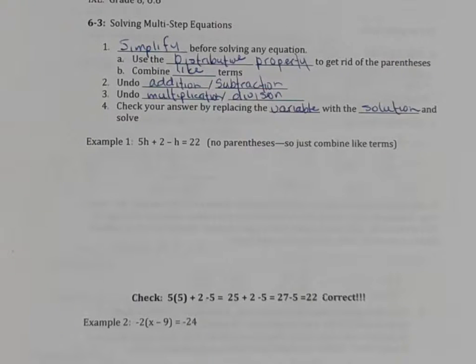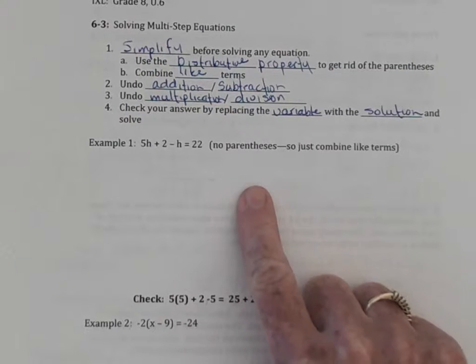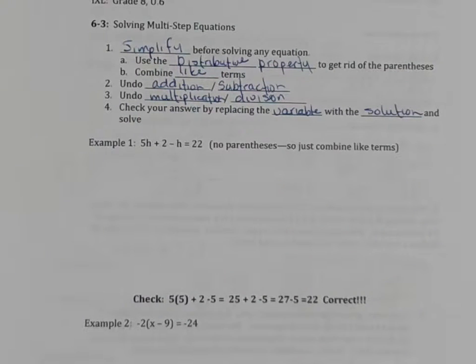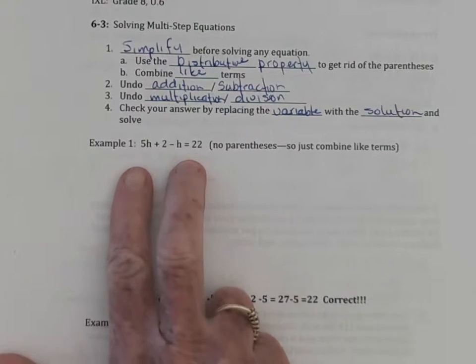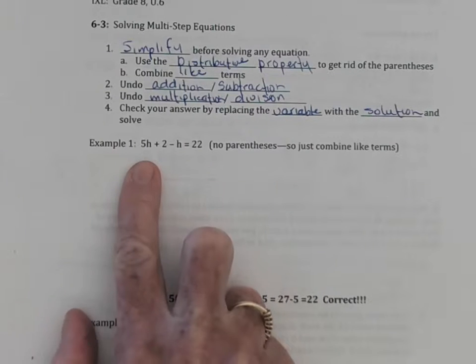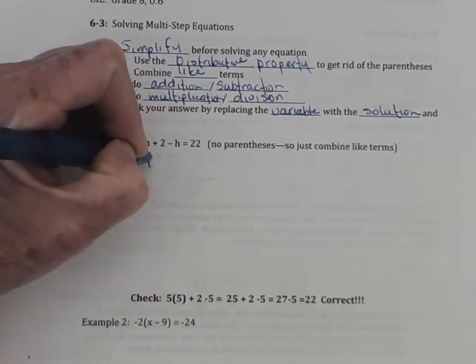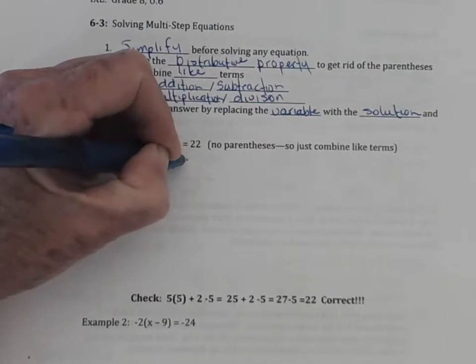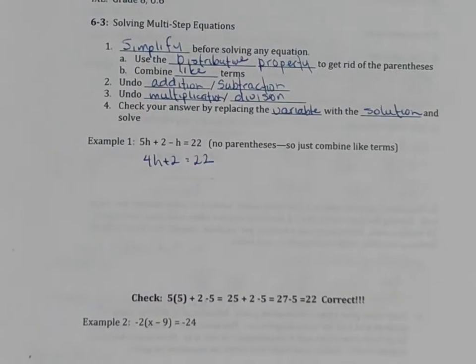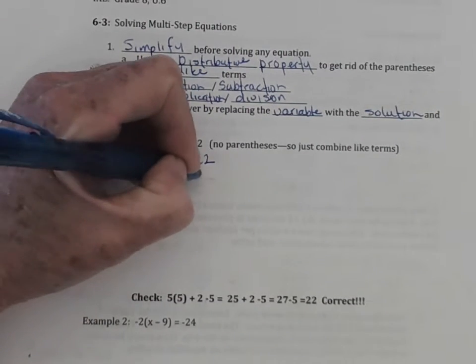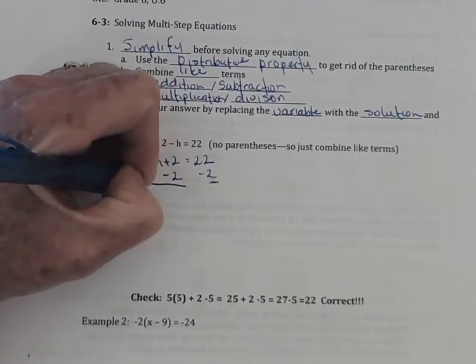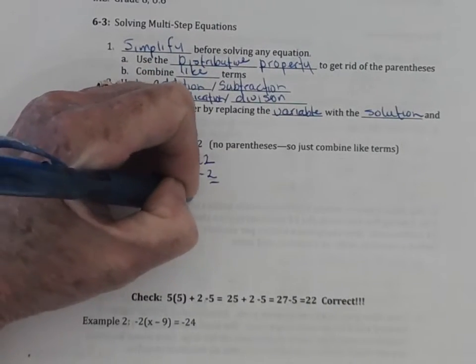So first thing, when we look at this, we see there's no parentheses. So we don't have to worry about the parentheses, but we do have like terms. So if we have 5 h's and we're taking away 1 h, that means we have 4 h's plus 2 equals 22. Now it should look very familiar. So we're going to undo the addition subtraction. Using the inverse operation, we're going to subtract 2. Then we have 4 times some number equals 20.